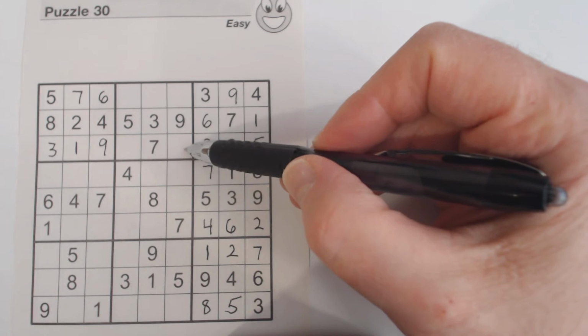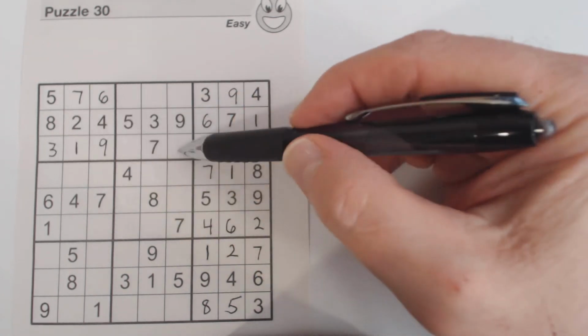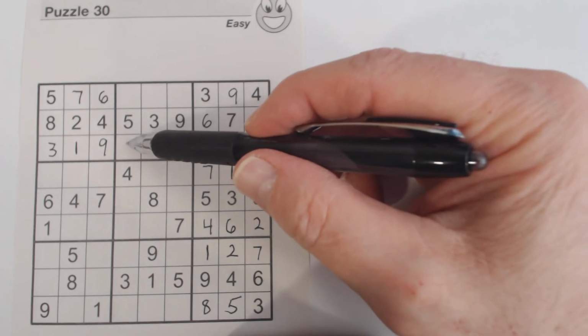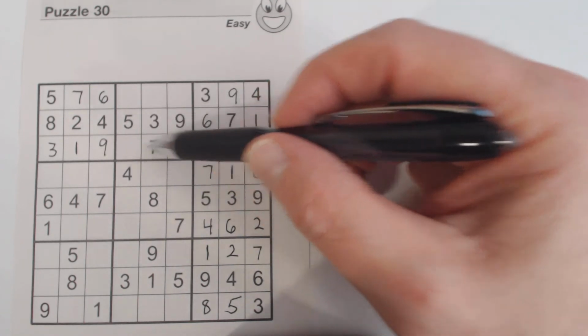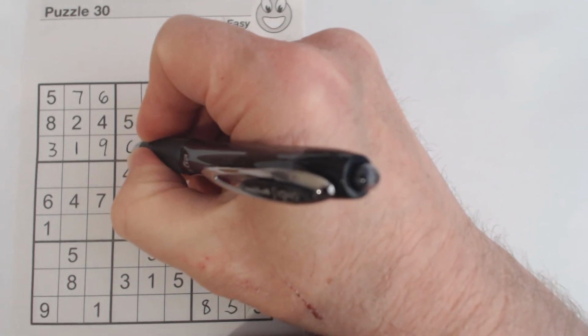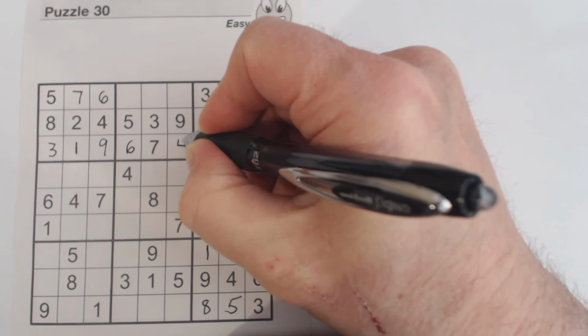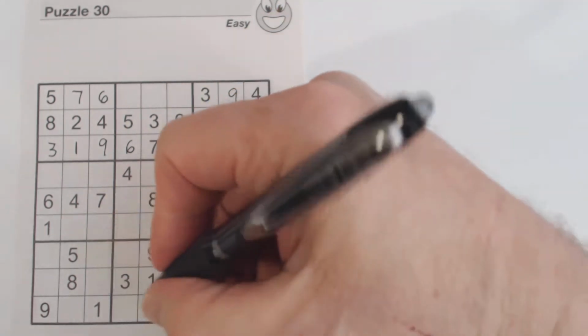Okay, now we've only got 2 cells missing here. 1, 2, 3, 4, 5, 6, 7, 8, 9. So 4 and 6 are missing here. And there's a 4 right there. So we can fill those in. And now we've got a 4 and a 4 here, so we know that's a 4. Okay.